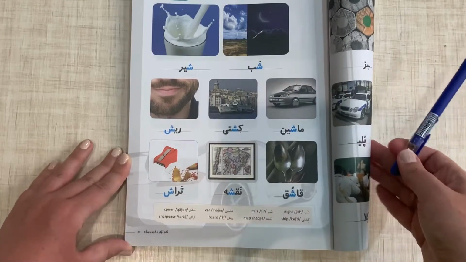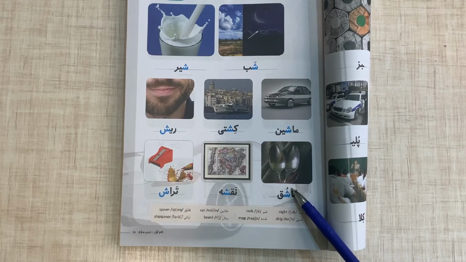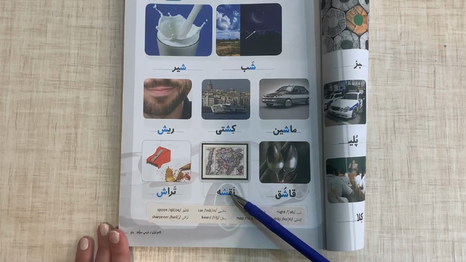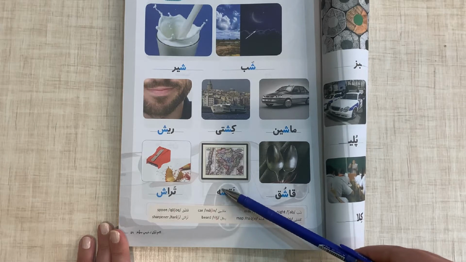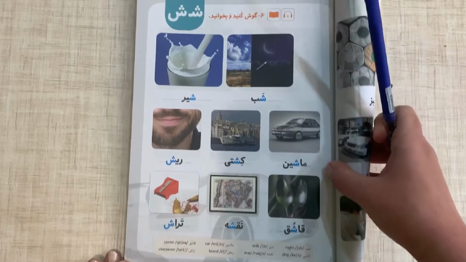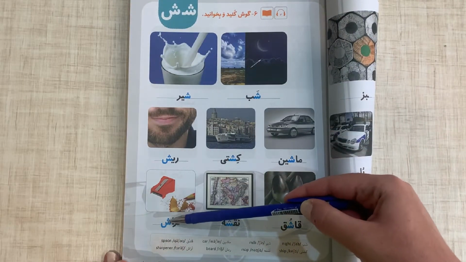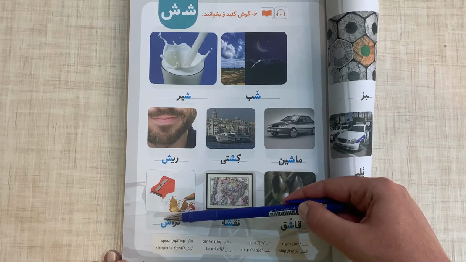And then we have qashuk in the middle. Nakhshe in the middle. Tarash at the end, and it is not connected to another letter.